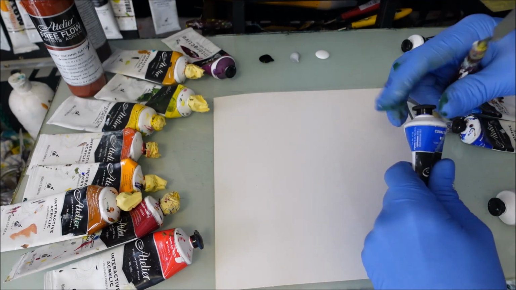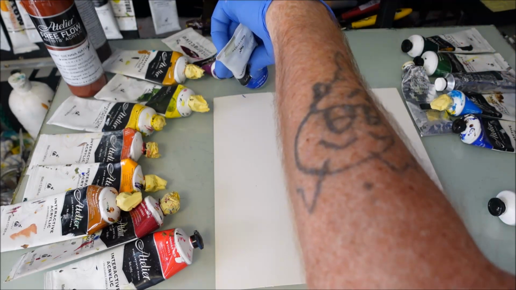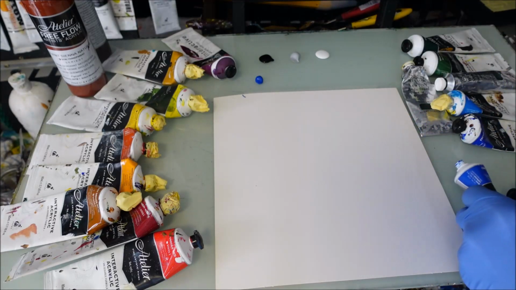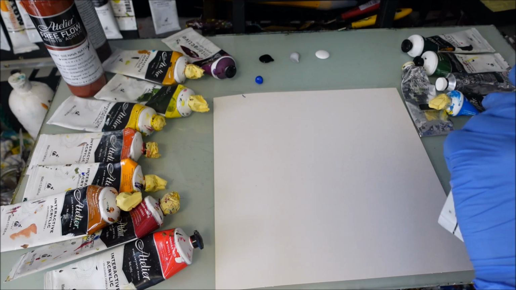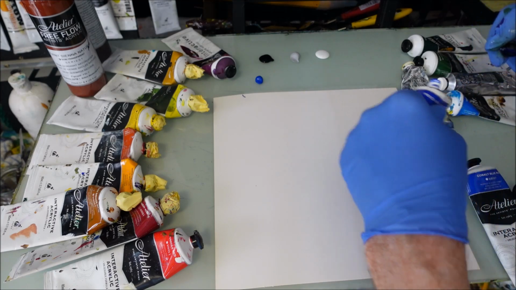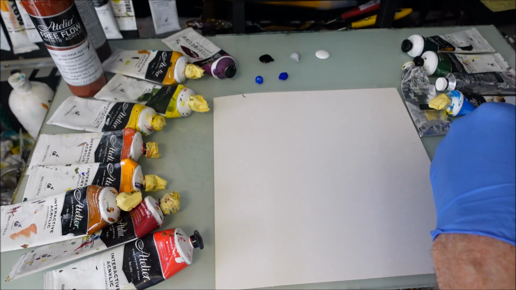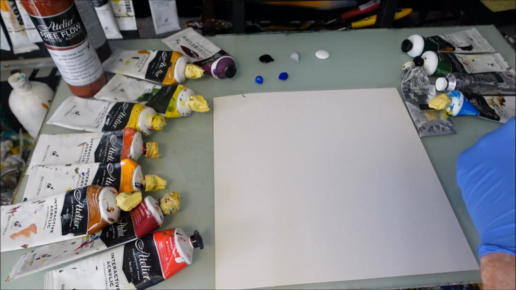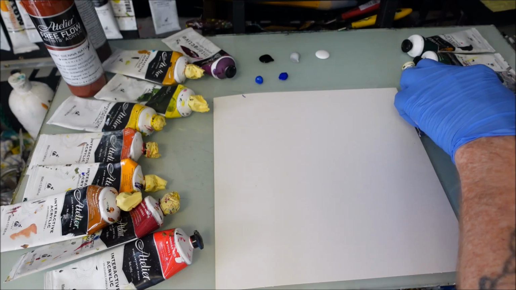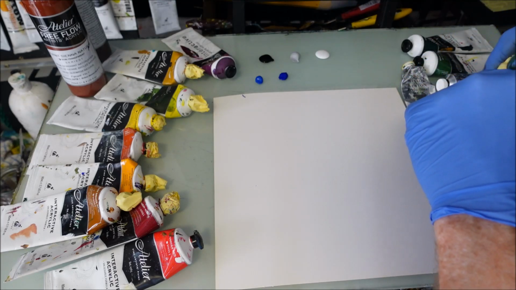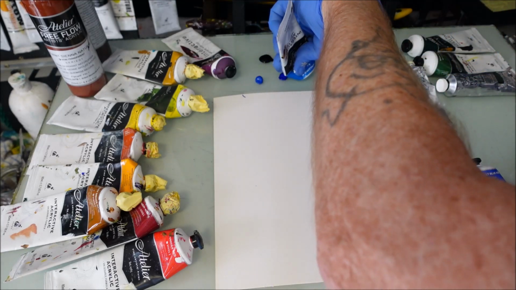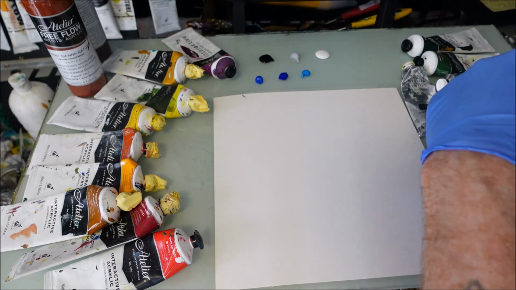Alright, so I've got some cobalt blue. Cobalt blue, French ultramarine blue, cerulean blue, they all give different colours. So I've got cobalt, French ultramarine. So these are the blues I've got. You work with the blues that you've got and see what colours are going to happen for you. So we're going to start with the blues. The blues are one of the primary colours.